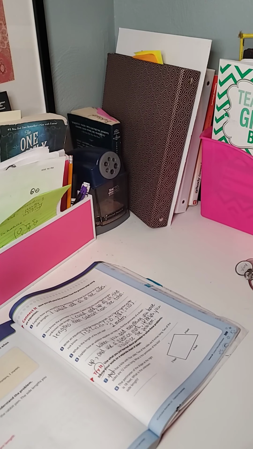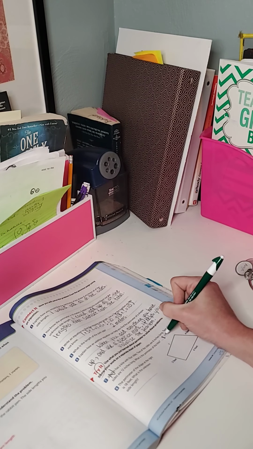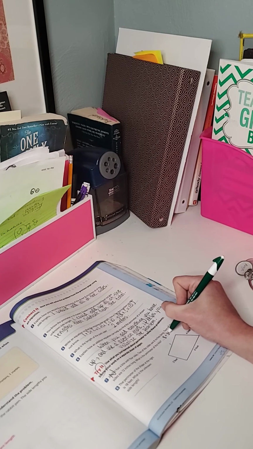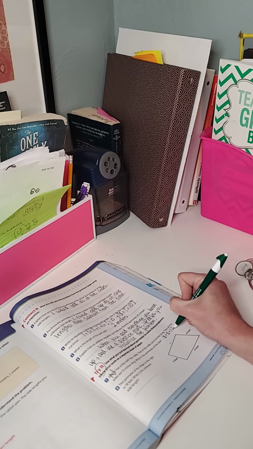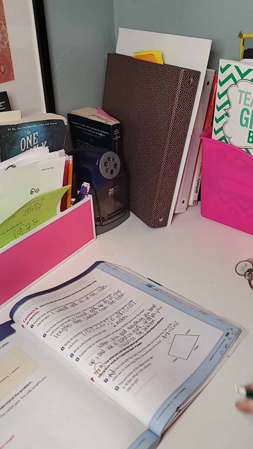Perimeter is just adding all those sides together and knowing that 2 of the sides are 8 inches. So I would have to add 8 plus 8 plus 12 plus 12. So in my head, and I know some of you are at this point too, you know how to group numbers more easily.